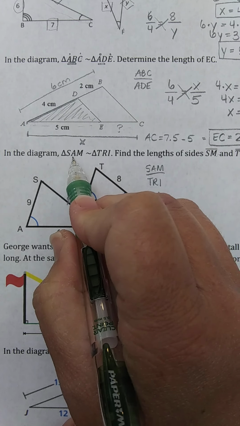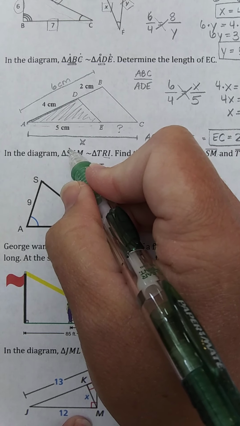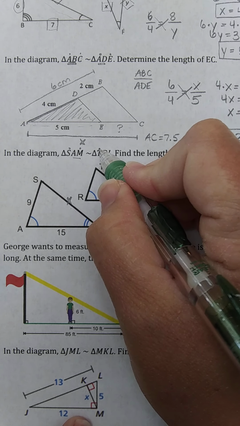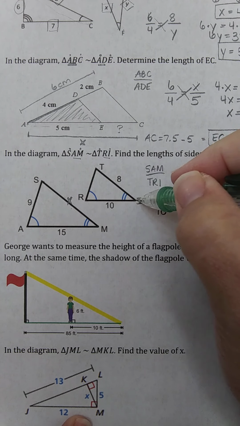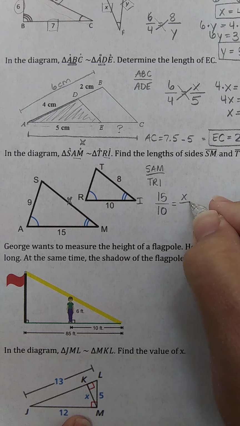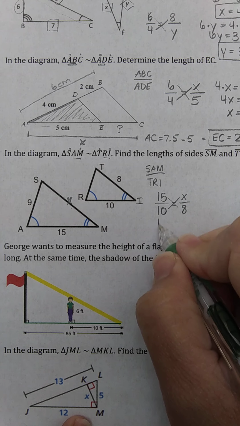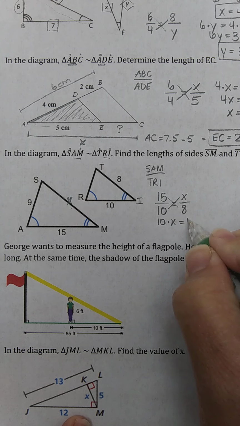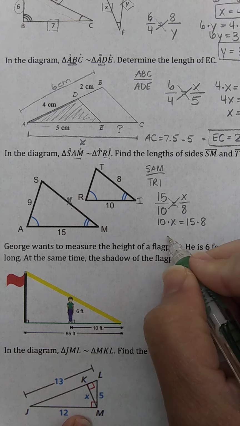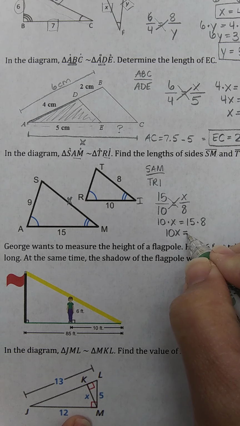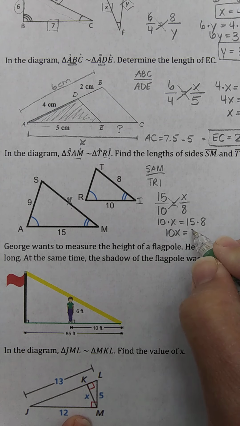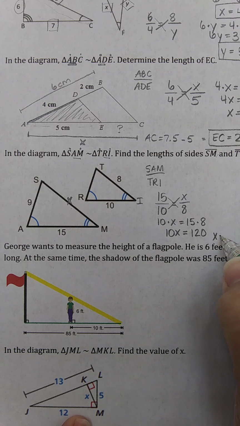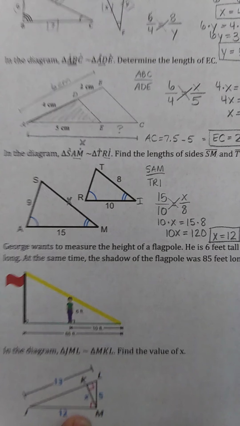Let me underline the things we knew. SM is first and last, so it's going to correspond with TI. TI is 8. So SAM on top, and then the TRI on the bottom, so that's going to be our 8. Then we'll use our cross products, so 10 times X will equal 15 times 8. So 10X equals 120. Then we'll divide by our 10, and X equals 12. We don't have a unit this time, so we're just going to say X is 12.